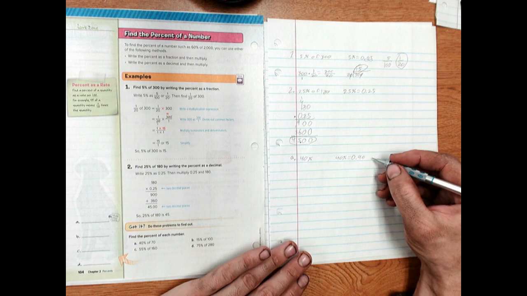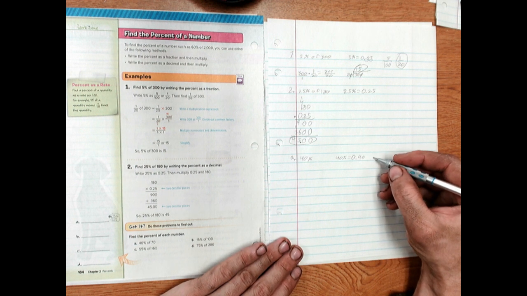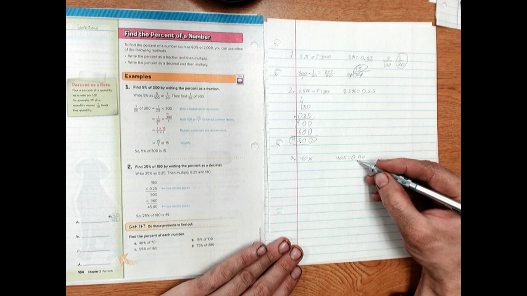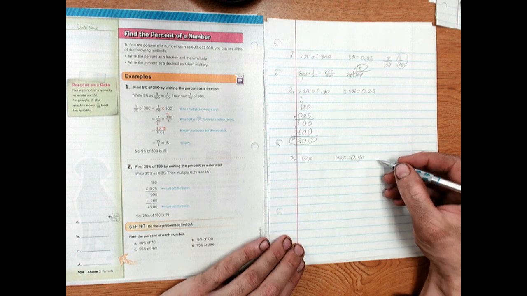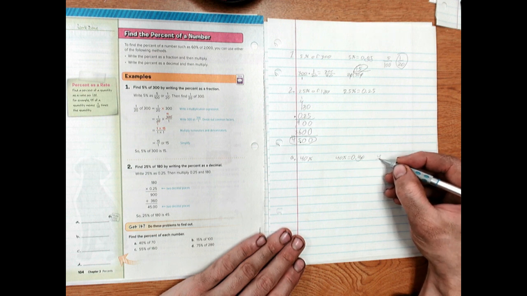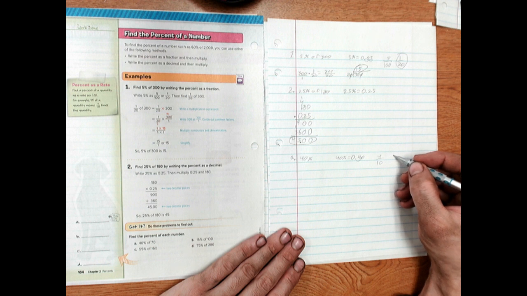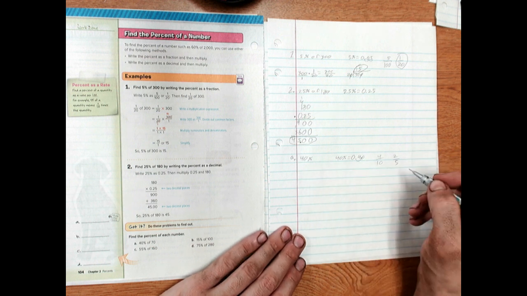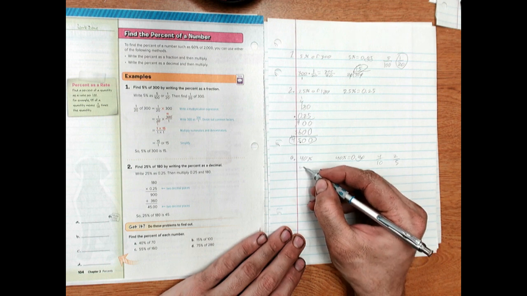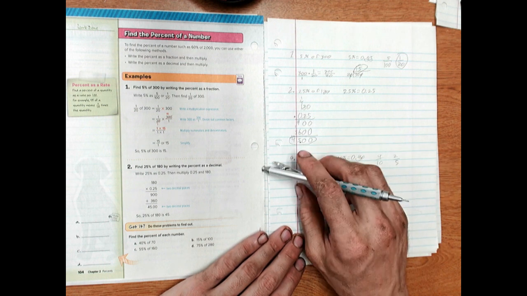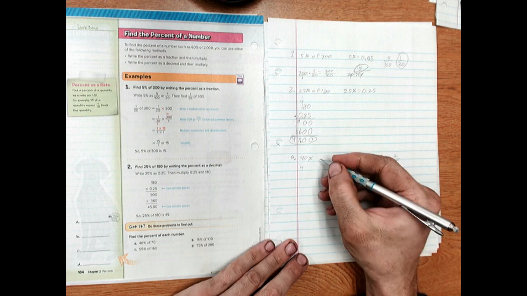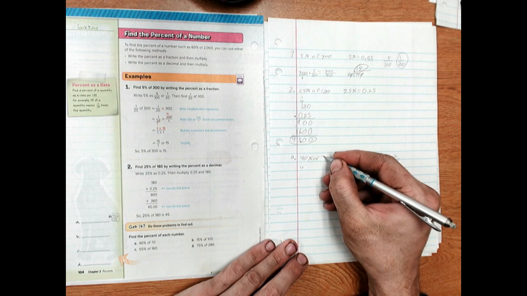For this one, since I am moving the decimal over once, I will call this 4 over 10. And 4 over 10 reduces down to 2 over 5. And I am finding 40% of 70.